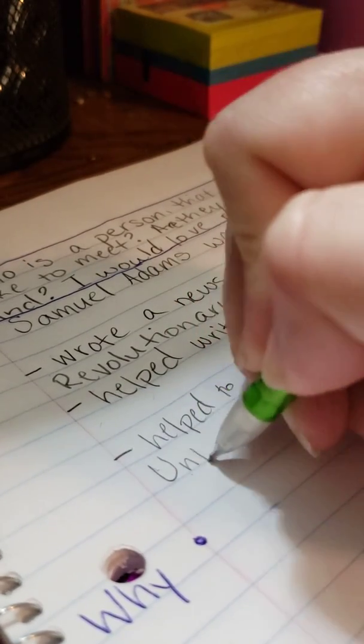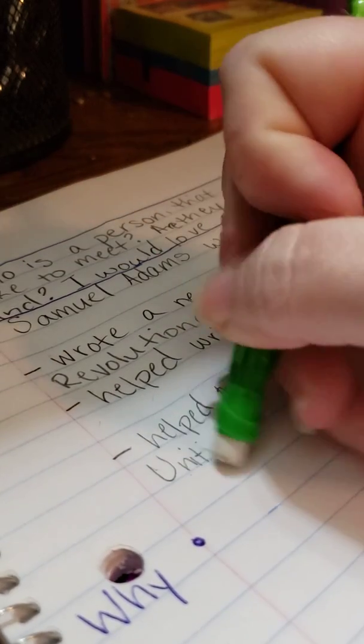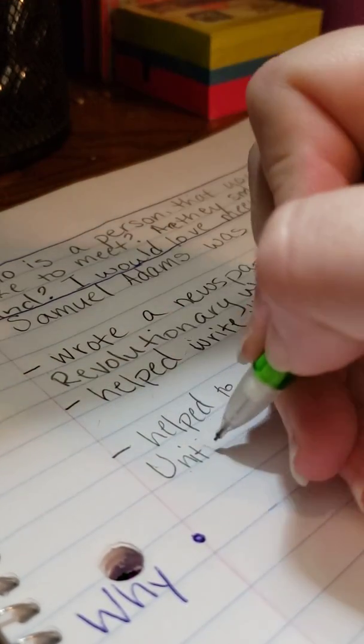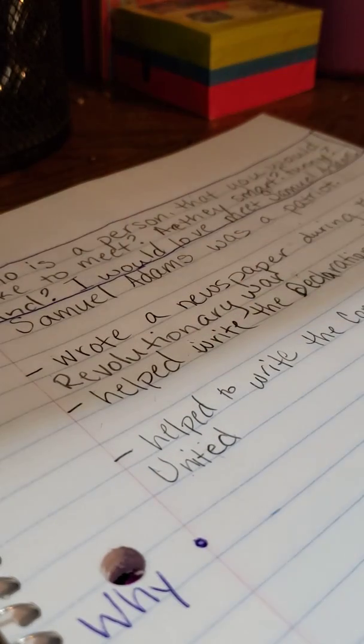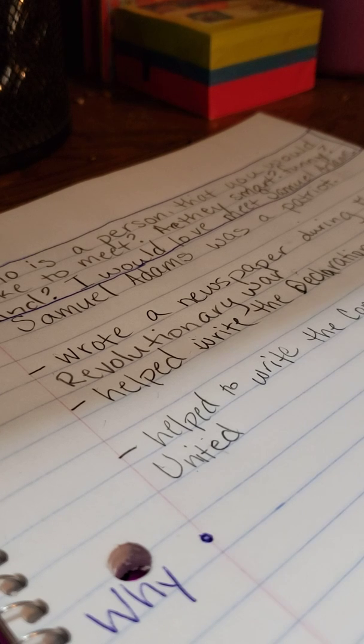There is a movie called 1776. If your parents will ever let you watch it, it is actually about the writing of the Constitution of the United States. And it's a musical.